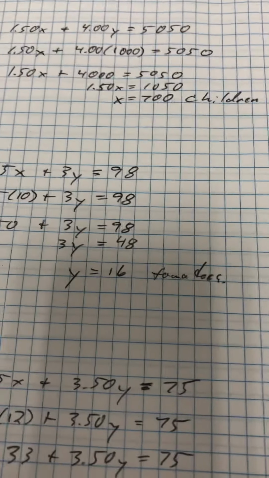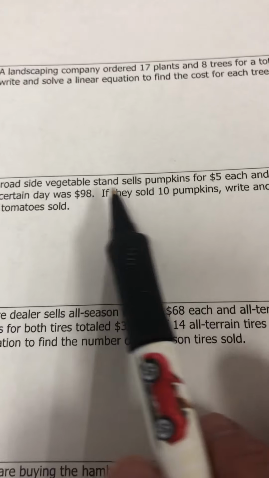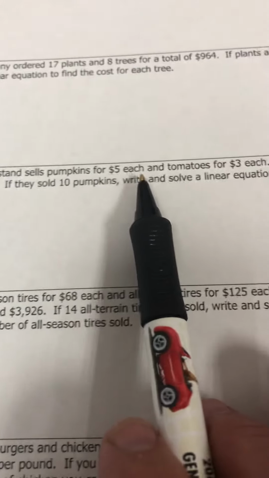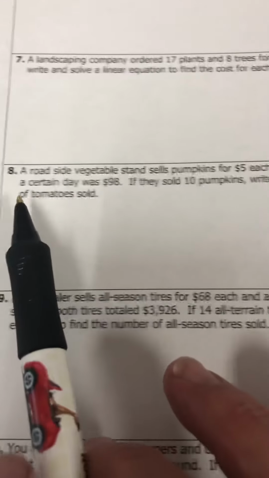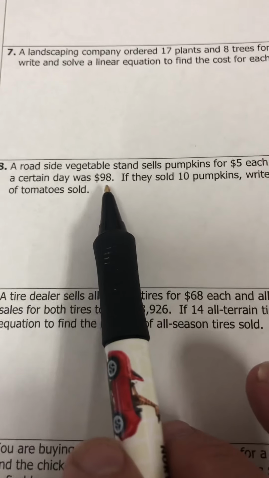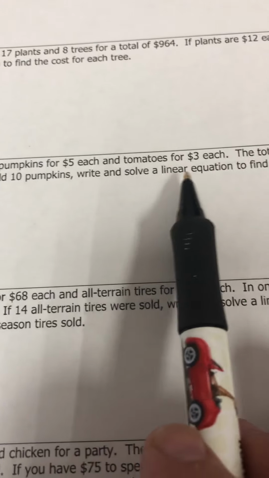And please pause this as needed as I move forward. Number 8, a roadside vegetable stand sells pumpkins for $5 each and tomatoes for $3 each. The total sales on a certain day was $98. If they sold 10 pumpkins, write and solve a linear equation to find the number of tomatoes sold.